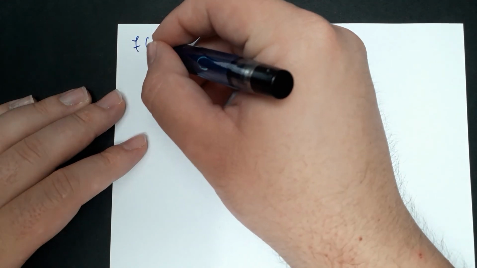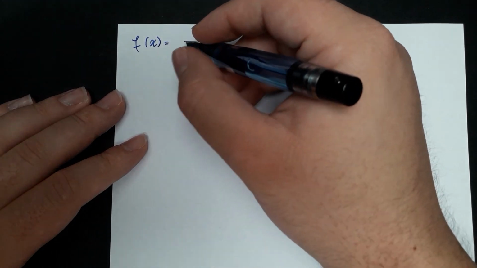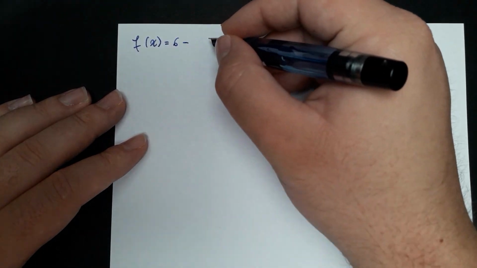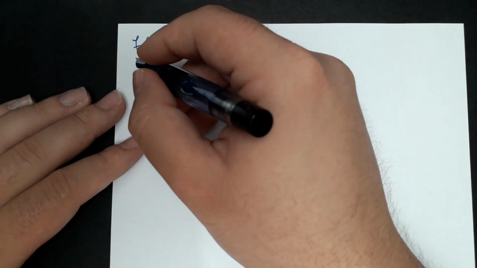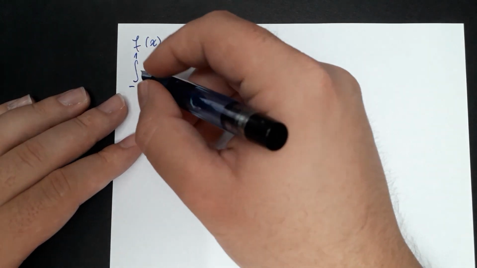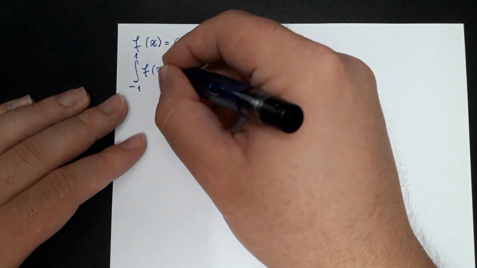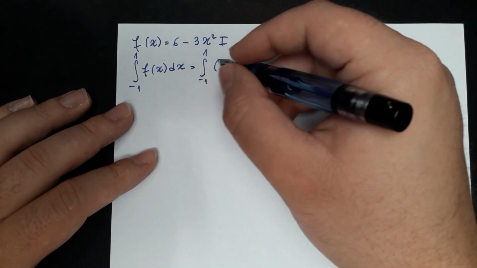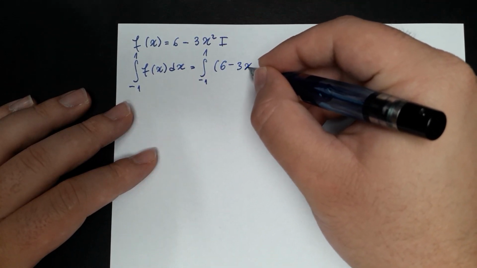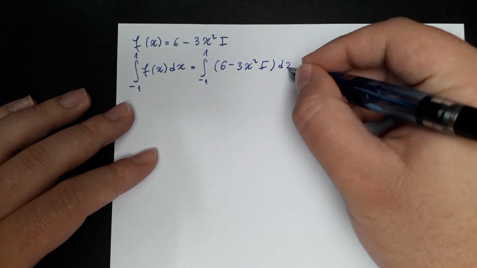Now, we continue from this position that f(x) is 6 minus 3x squared I, and we integrate this equation from -1 to 1: the integral of f(x) dx is equal to the integral from -1 to 1 of (6 minus 3x squared I) dx.